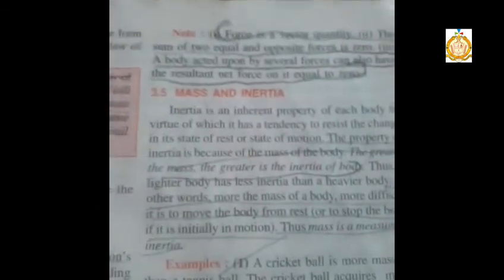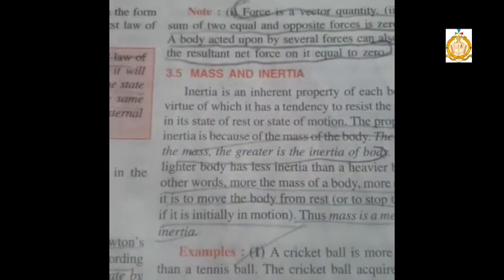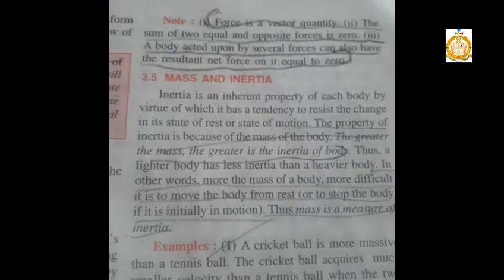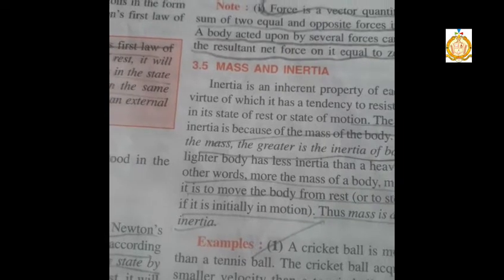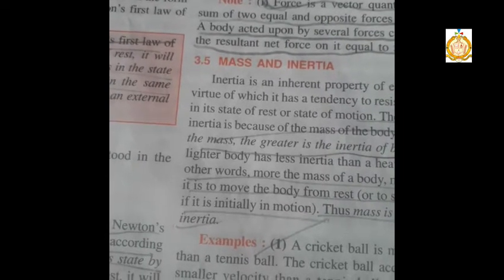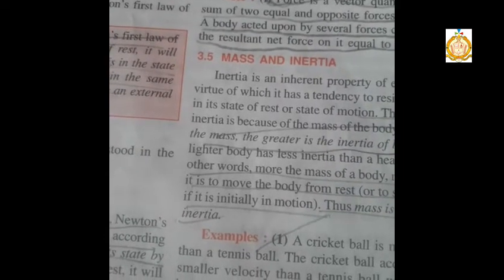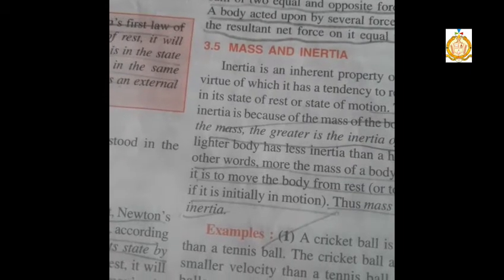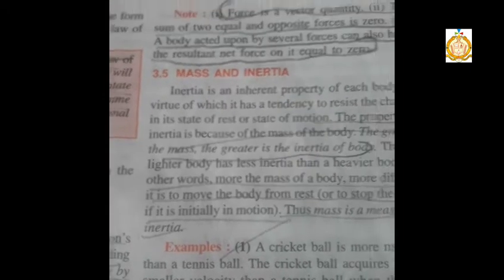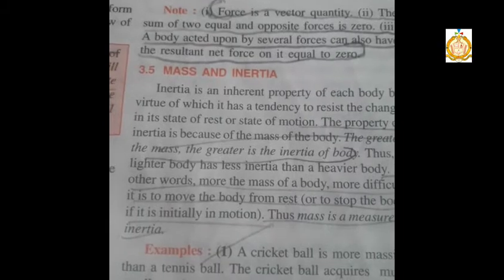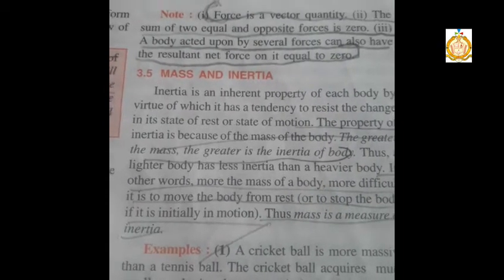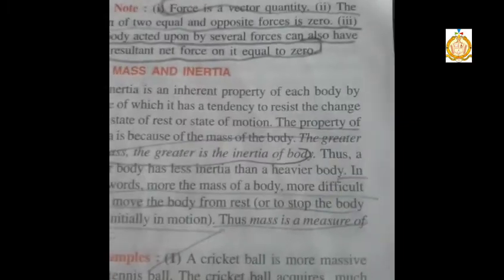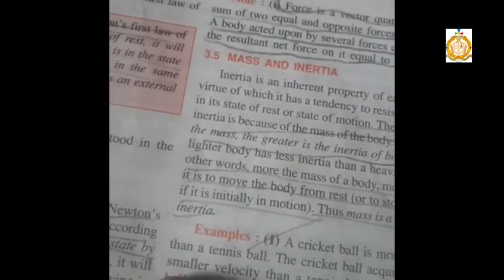One example I will give you. If on one side a cycle is coming, on the other side a motorcycle is coming, both at 20 speed. Okay, so which is easy to control? Your answer is cycle. Why? Cycle has less mass, whereas motorcycle has more mass. So the less the mass, the less the inertia. The more or greater the mass, the greater the inertia. So mass is a measure of inertia.